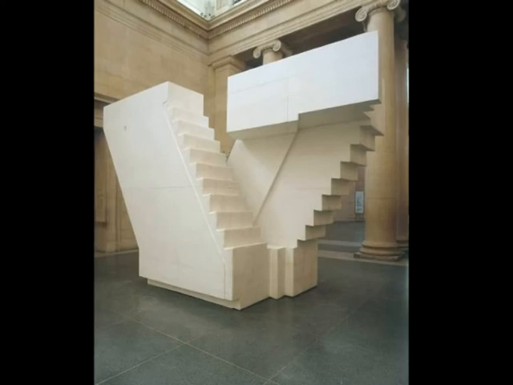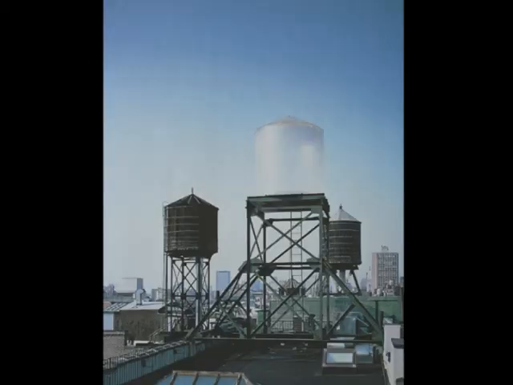Rachel Whiteread is another contemporary British artist who pushes the conventional limits of casting. Instead of creating molds, her casts are taken from already existing things. For this piece, entitled Stairs, she uses concrete to cast the underside of a stairwell. For this piece, displayed on the rooftop of the Museum of Modern Art, she cast the inside of an existing water tower with an acrylic resin. The clear resin seems to reference the removed form of the water itself.